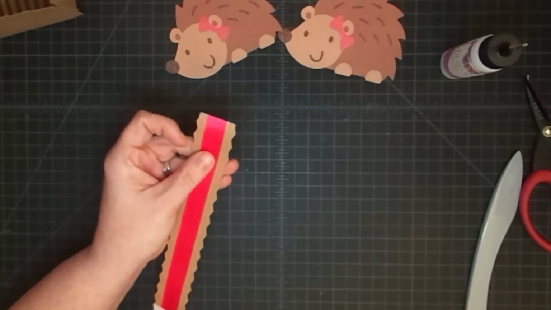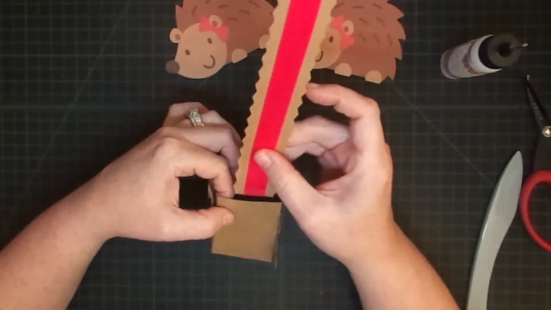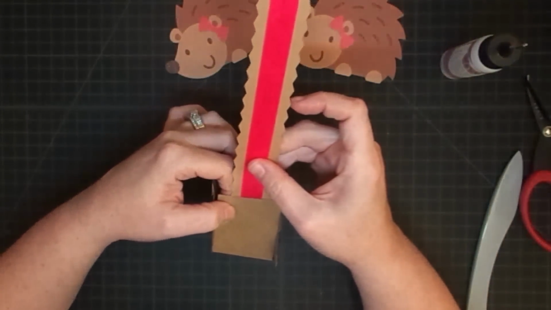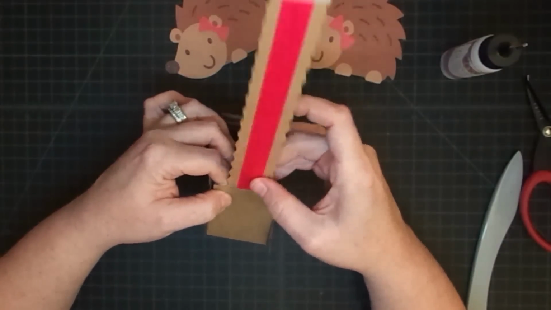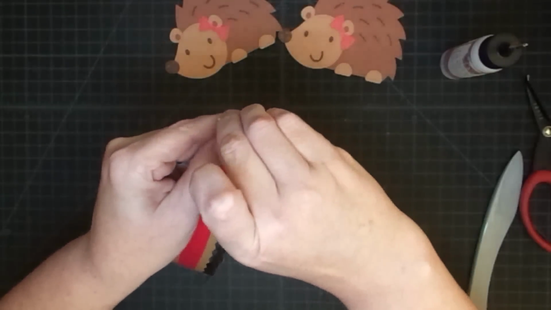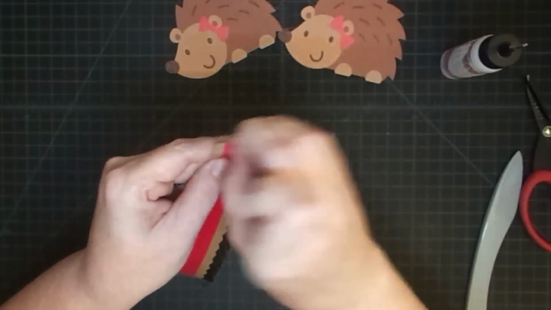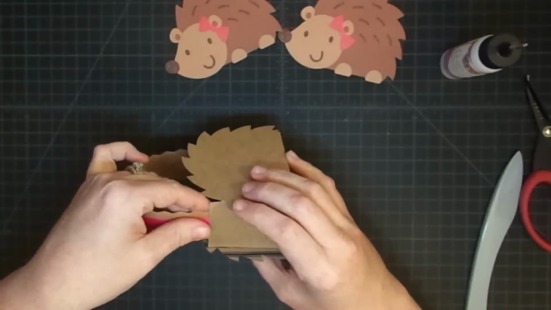Peel the backer off. I'm just going to peel it off on one side to start with. Then I'm just going to bring my little box over and stick that on, as straight as I can get it. Like so. And then peel this side off, turn it and stick that on.